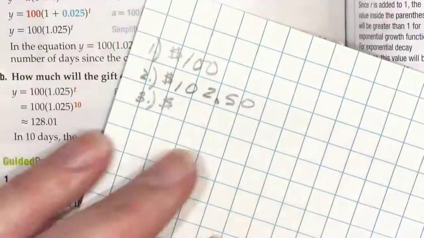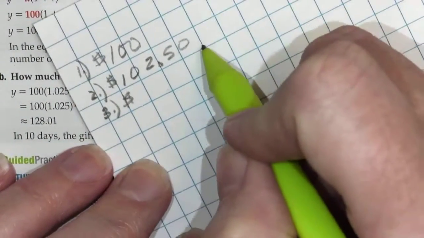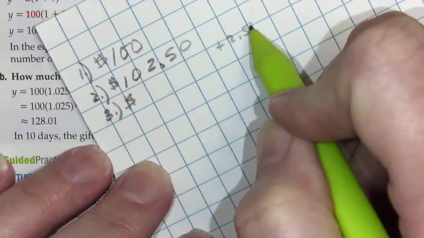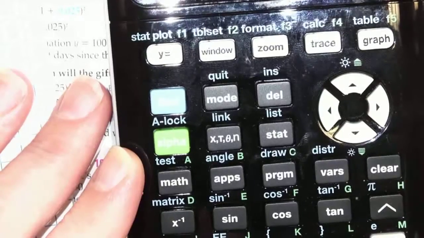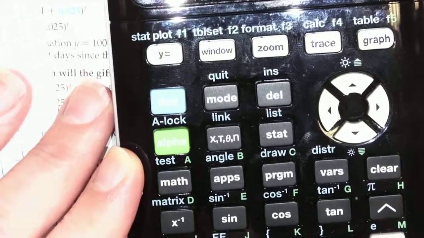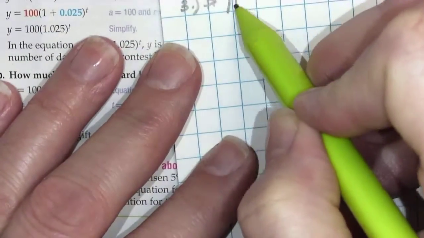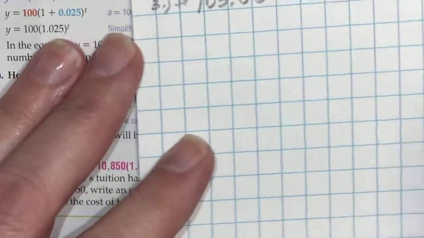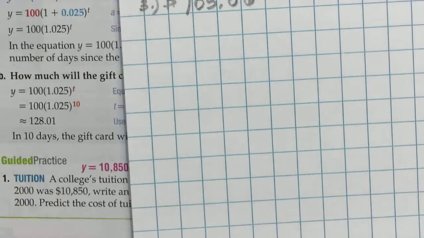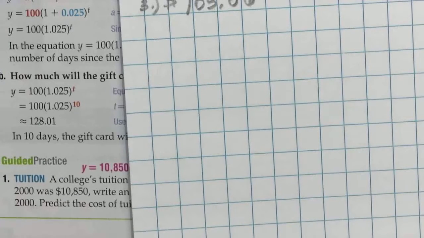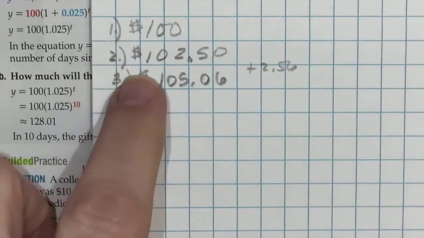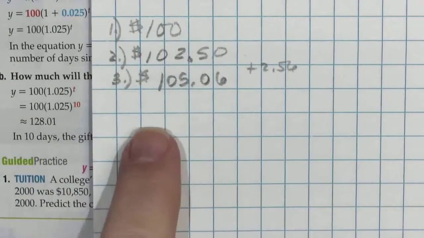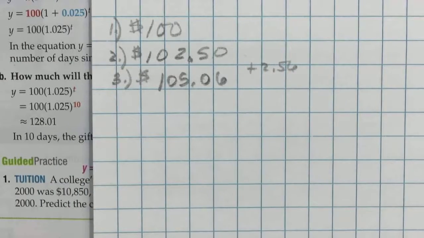Okay? And you may think, well, that's not that much. So for the next day, we're going to add 2.56. So that is 102.5 plus 2.56, which is $105.06. Instead of $105. Now, you may think, well, that's not that much. But when you are talking about exponential growth, it changes a lot if this money were, say, $10,000 or maybe $50,000 or whatever.